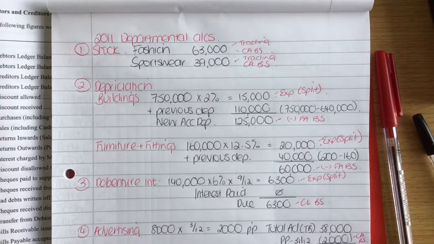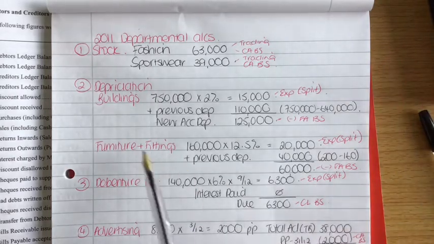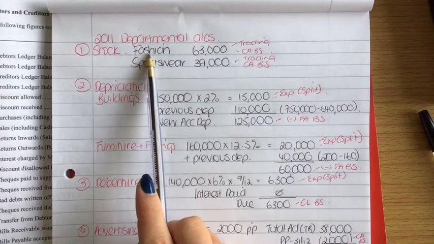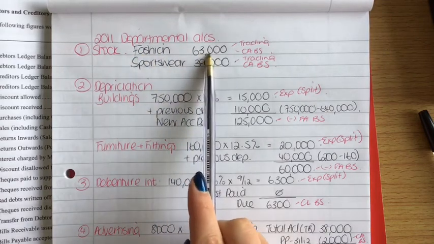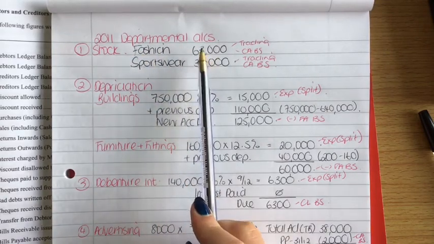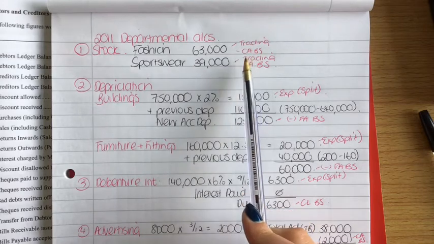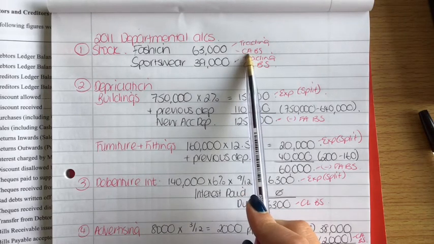Now in this question we're asked to do the trading, profit and loss account and the balance sheet. So we need to make sure that we're recording where everything is going, whether it's in the profit and loss or the balance sheet. Okay, so we've closing stock of fashion in the fashion department of €63,000. And stock always goes in two places. First of all, into the trading account, and secondly, in the current assets in the balance sheet.